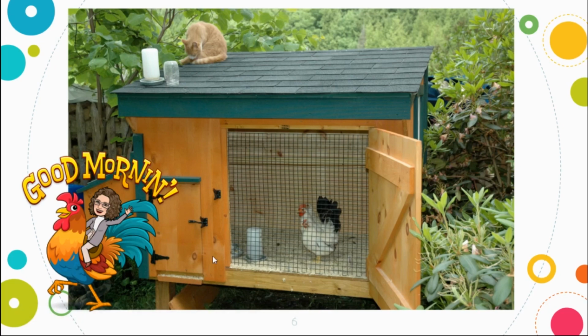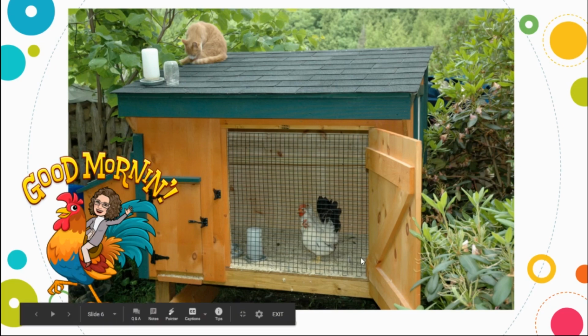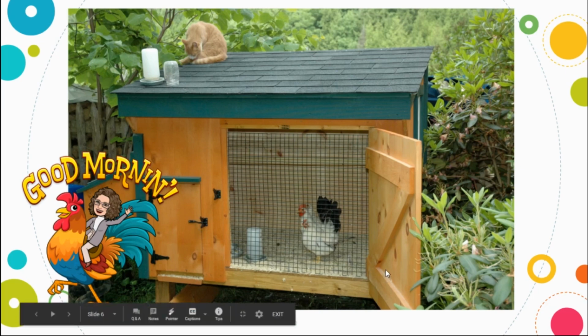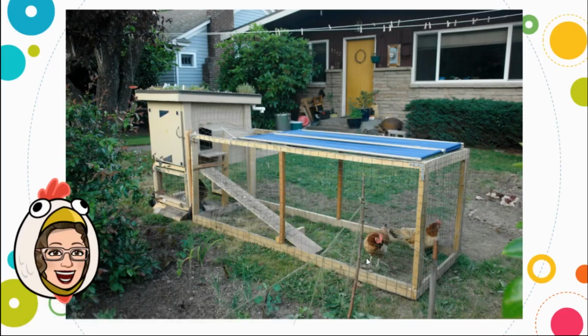What about how long do you think this is? Raise your hand if you think that it is 10 feet long. Raise your hand if you think that it's maybe 3 feet long. What about those of you, is there anyone that thinks it's probably in between? I'd say it's about 3 feet, maybe 4 feet.